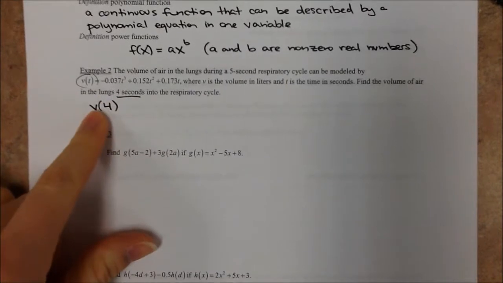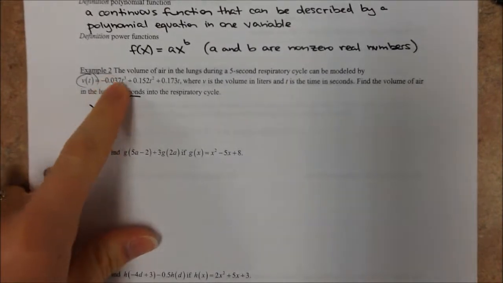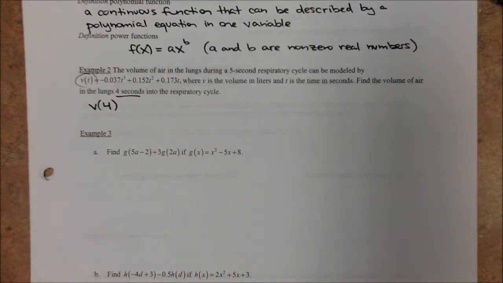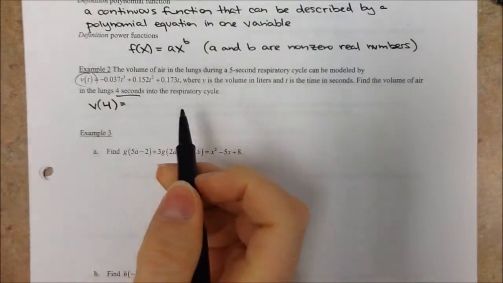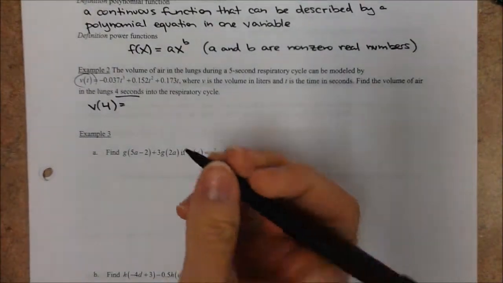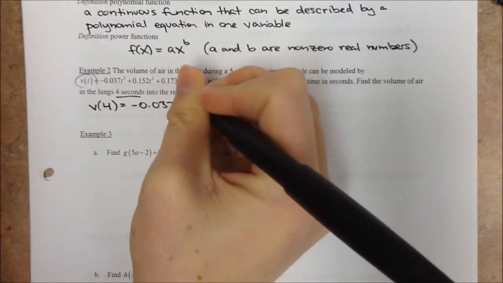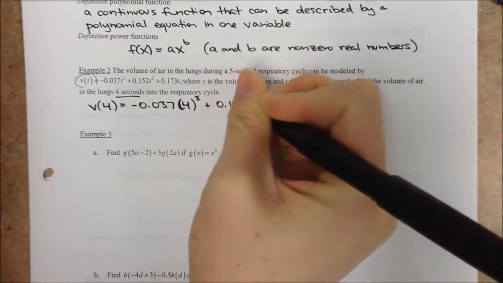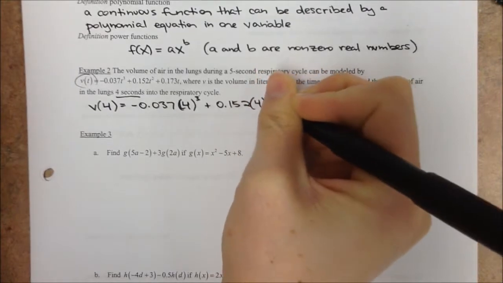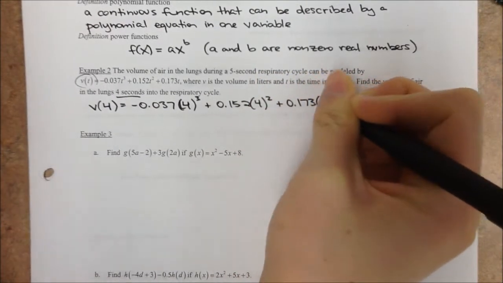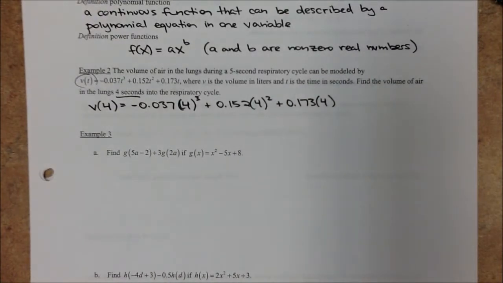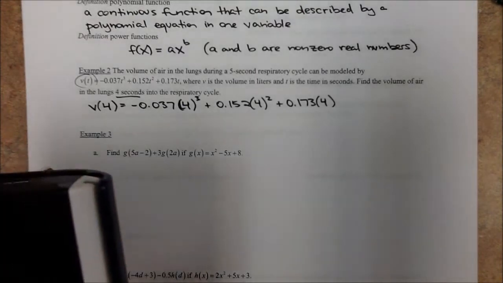So v of 4 means take the volume function and plug in 4 instead of t. Every single place where we see a t, we're going to replace it with a 4. We've got our original function right here, and then we replace every t with a 4. Okay, so we've got that written down. At that point, we're just going to simplify it down. These are weird decimals, and I would never expect you to do anything like this by hand. Let me walk you through really quickly how we would plug this into our calculator.